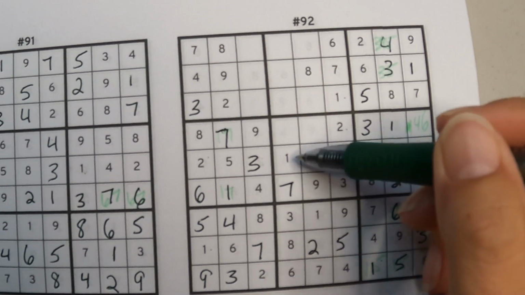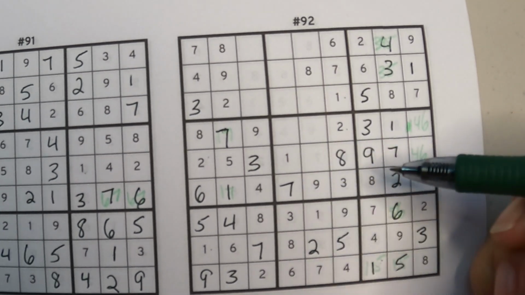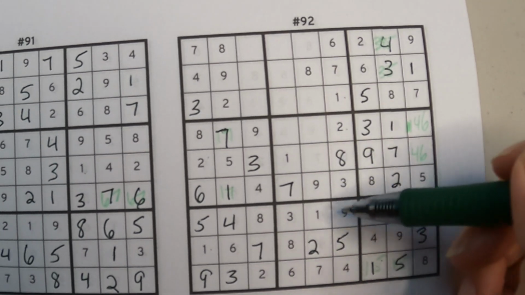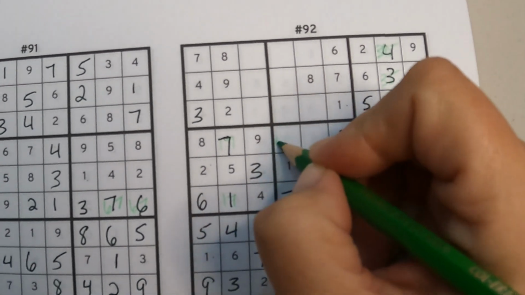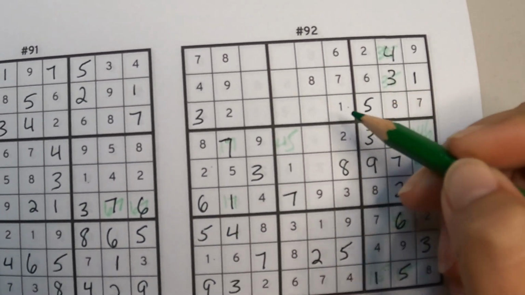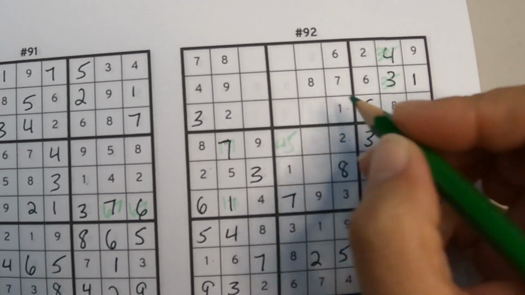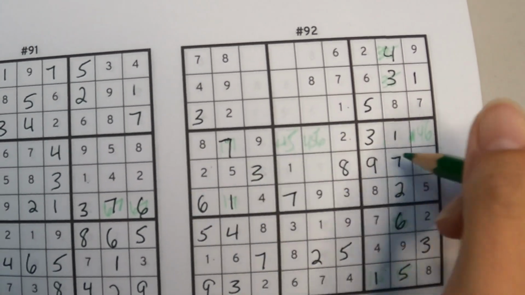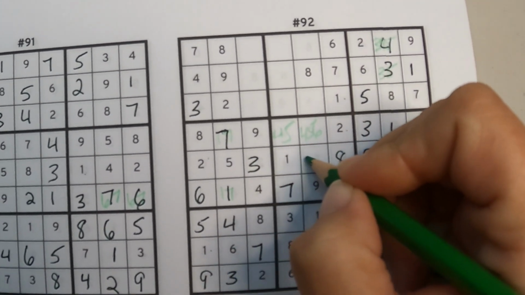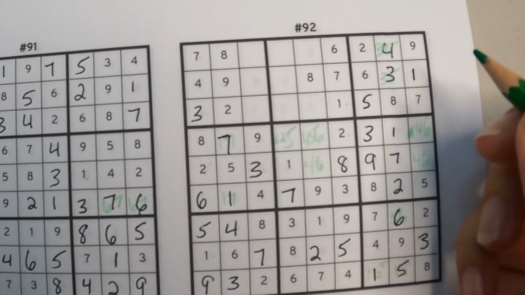For this box then, we've got 1, 2, 3. We're missing 4, 5, and 6. We've got a 6 here. So 4, 5. No help here. So 4, 5, 6. And we've got a 5 there. So 4, 6.